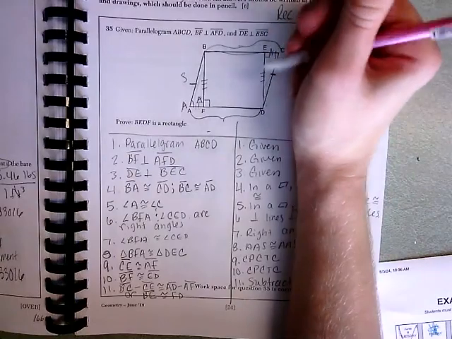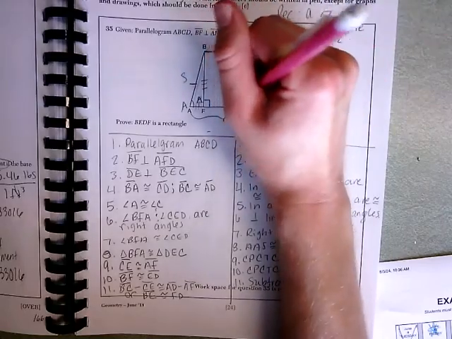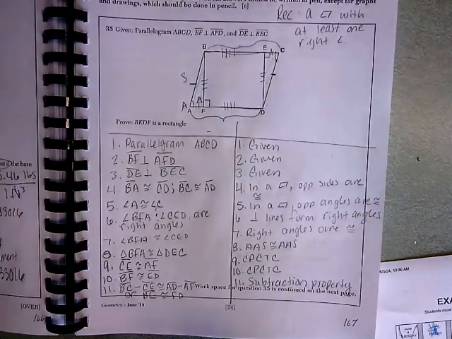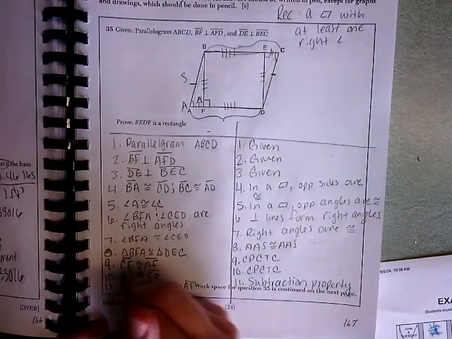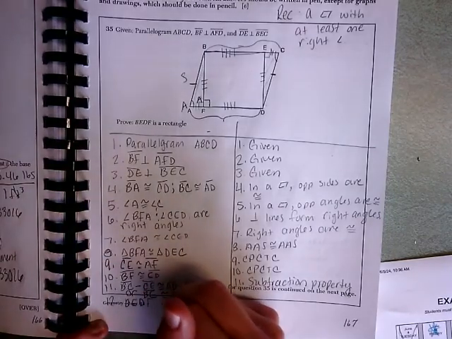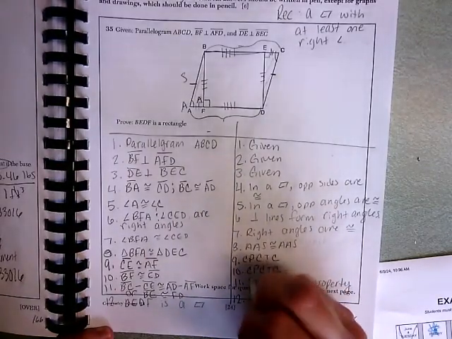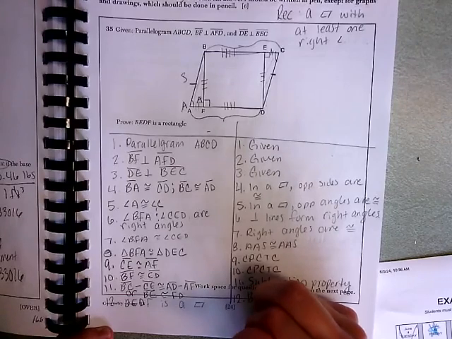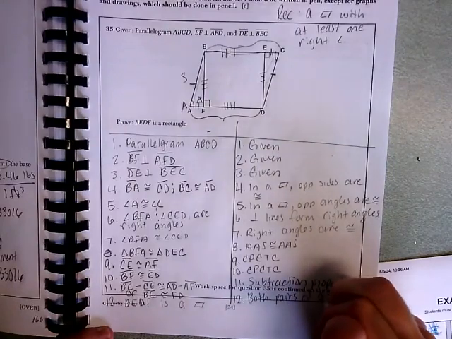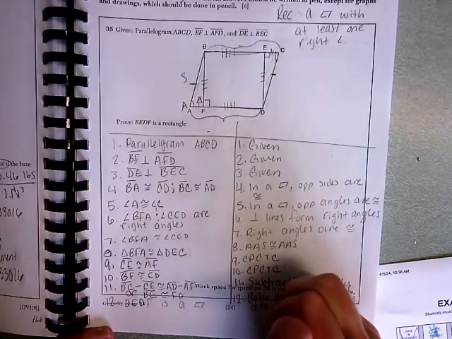Okay. So now I have those two sides congruent, and I now have those two sides congruent. So now I can say that BEDF is a parallelogram because both pairs of opposite sides are congruent.